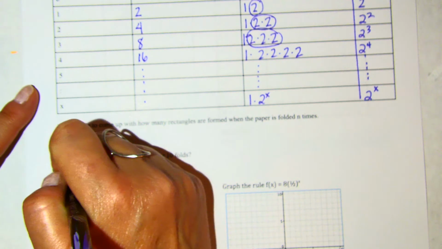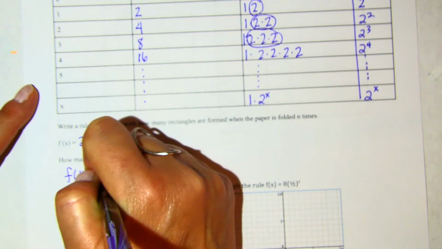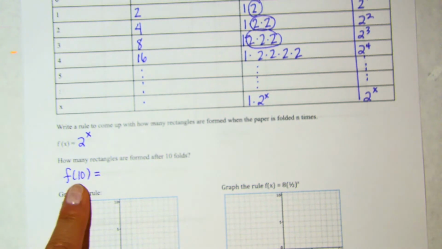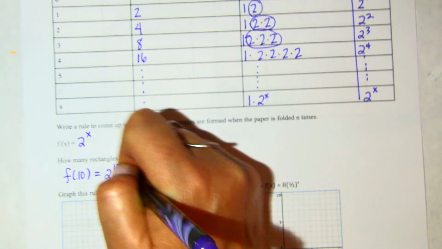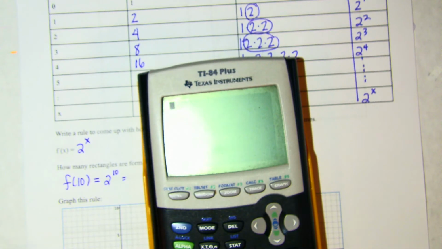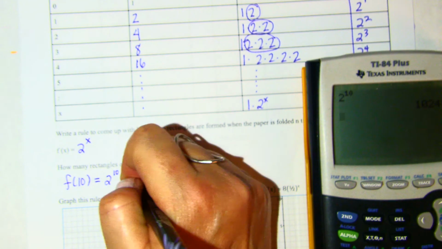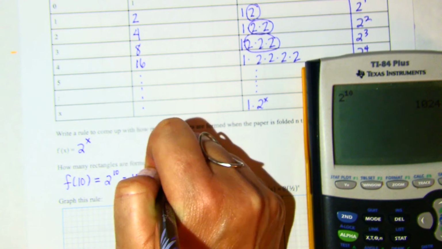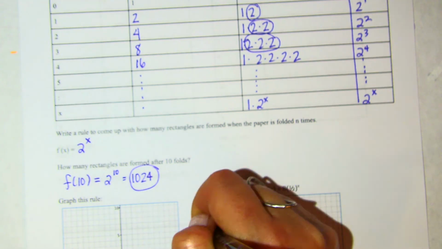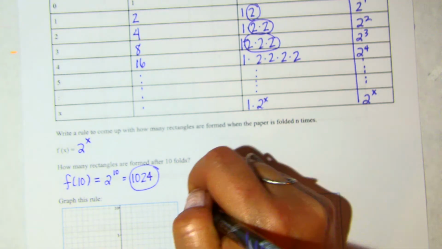So if you want to find it after 10 folds, instead of x, you put 10. So 2 to the 10th, get your calculator. 2 to the 10th gives me 1024.